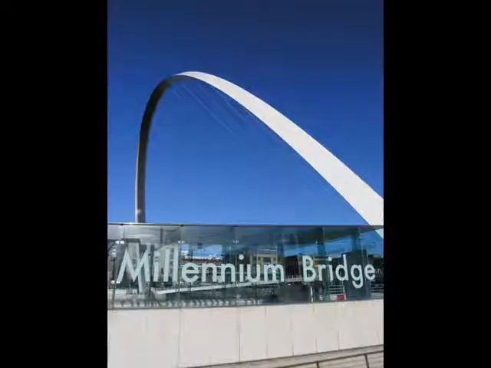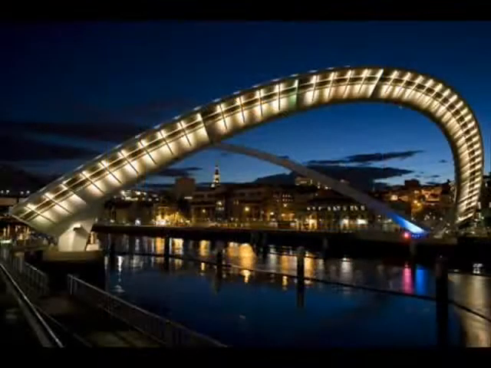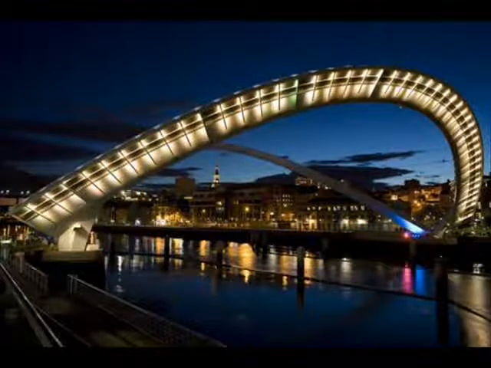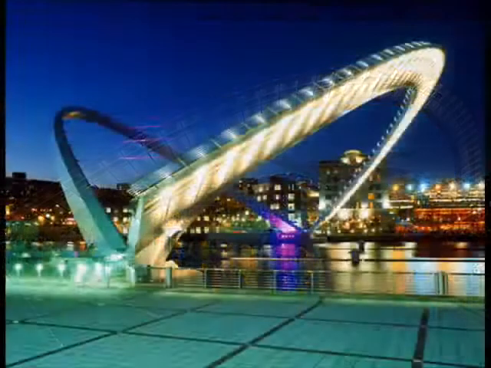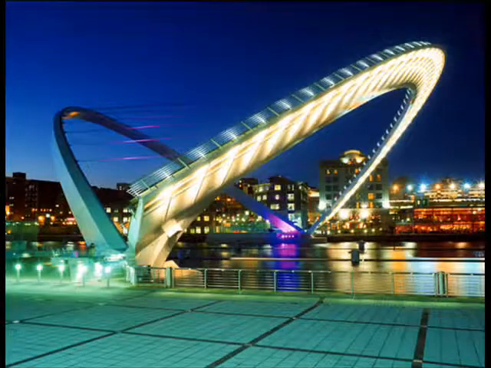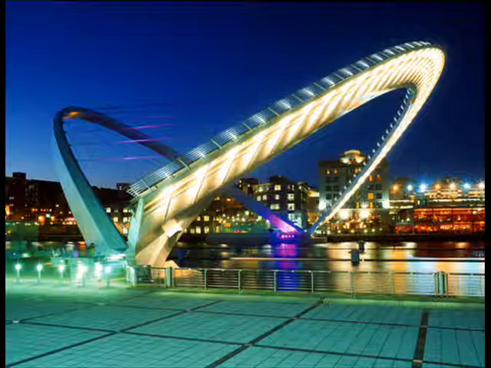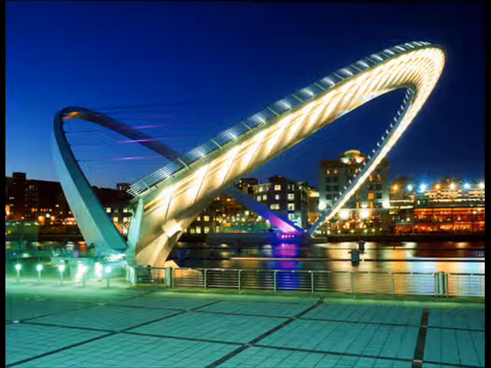The bridge is still a single rigid structure. As the arch lowers, the pathway rises, each counterbalancing the other. This ensures a minimal amount of electricity is used during its tilt. Technology involved in its construction.